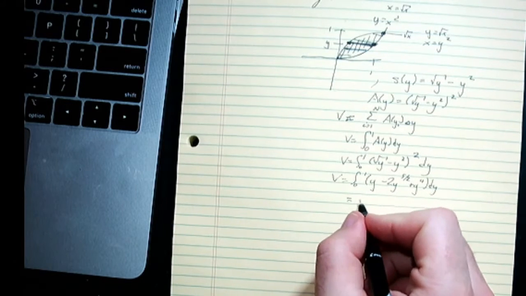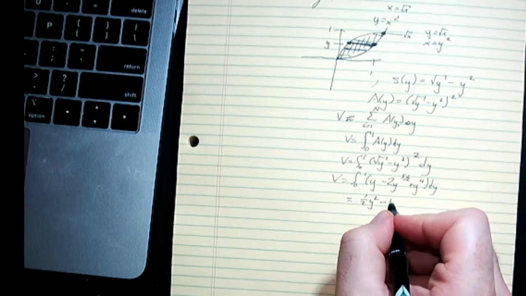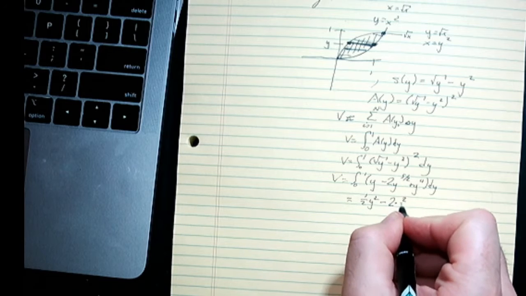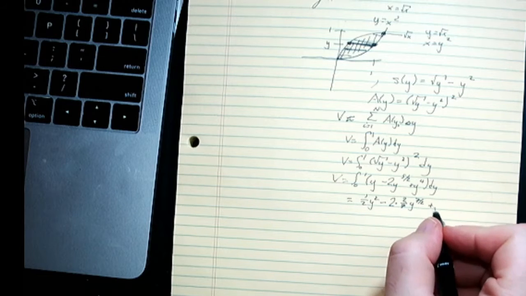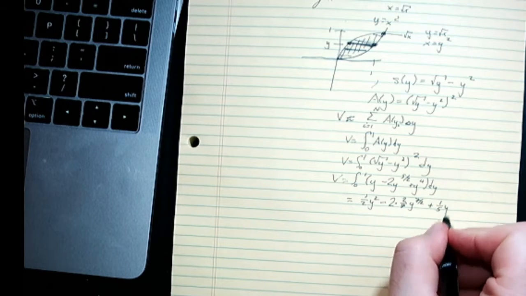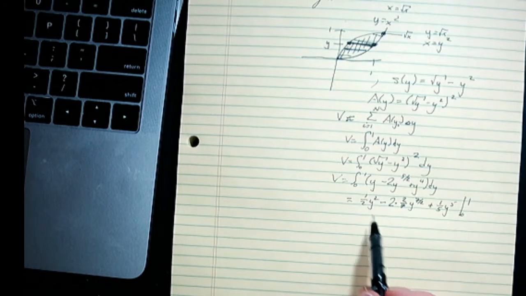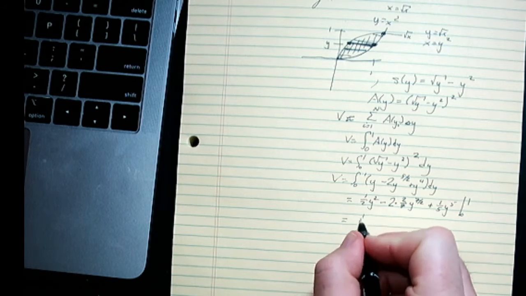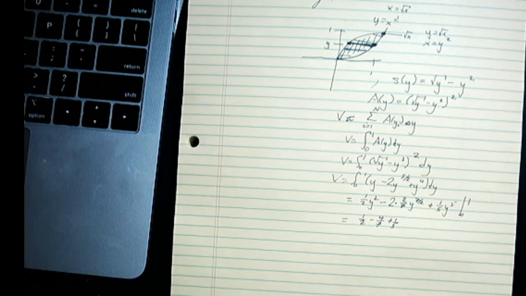That's 1/2 y squared minus 2 times 2/7 times y to the 7/2, plus 1/5 y to the 5th, evaluated from 0 to 1. You notice all of these are very easy because the y factor in each term is 1 at the upper limit and 0 at the bottom, so we only have to worry about the upper one. So this is 1/2 minus 4/7 plus 1/5. And so this whole mess just boiled down to some simple fraction math.